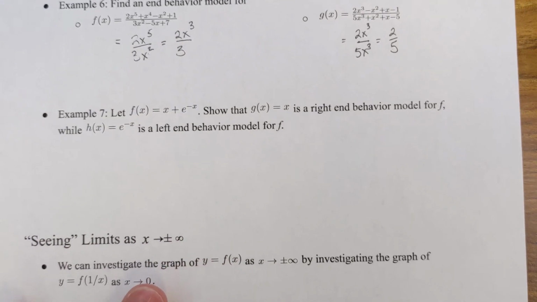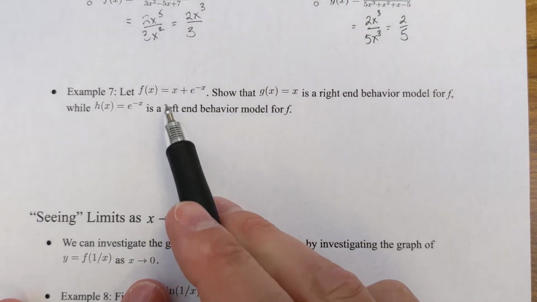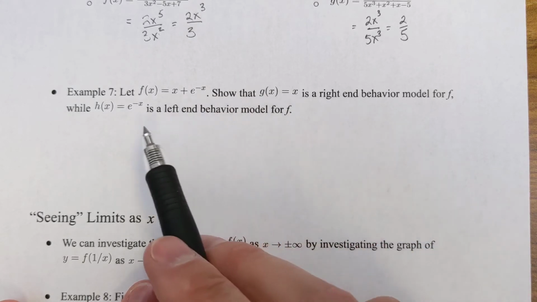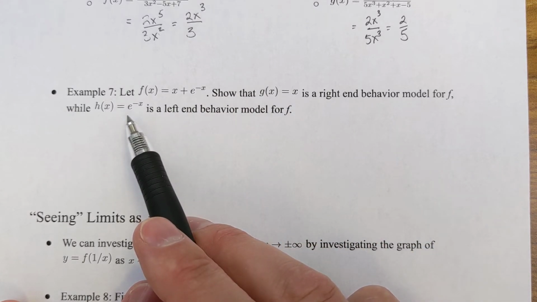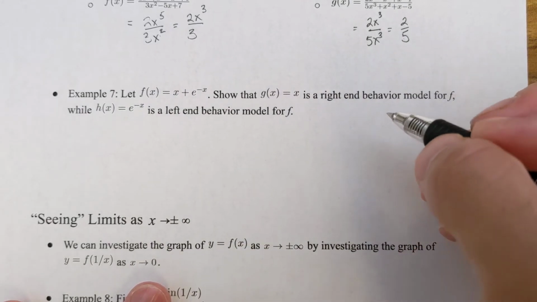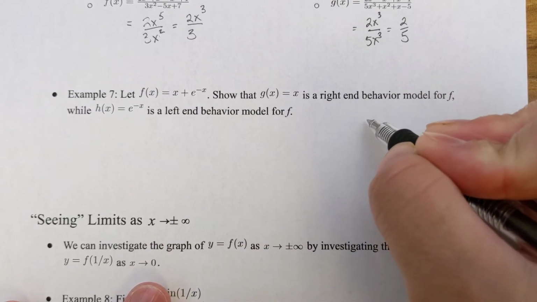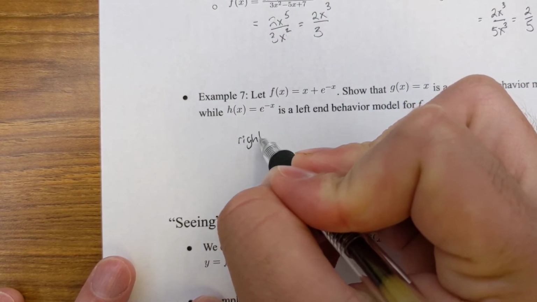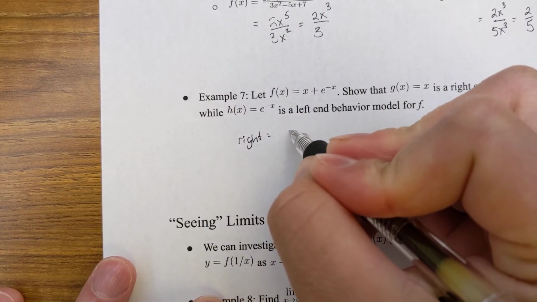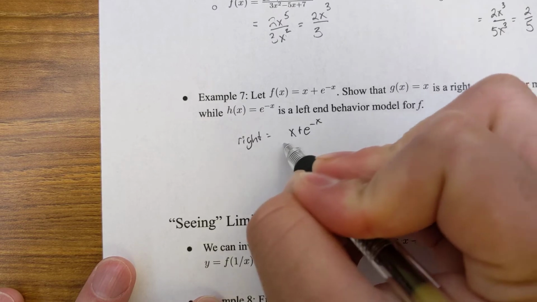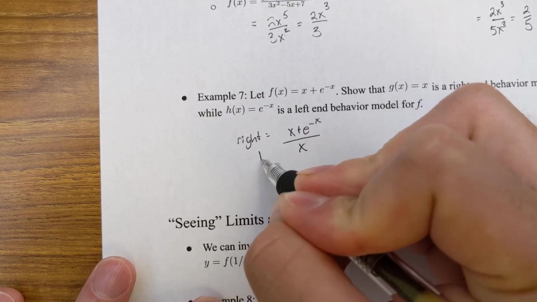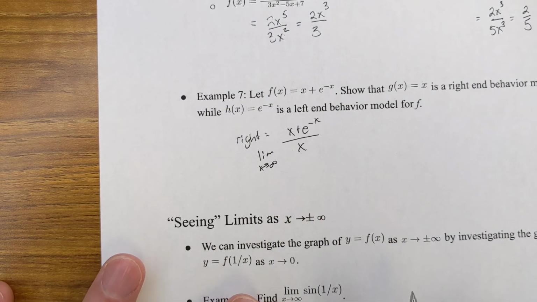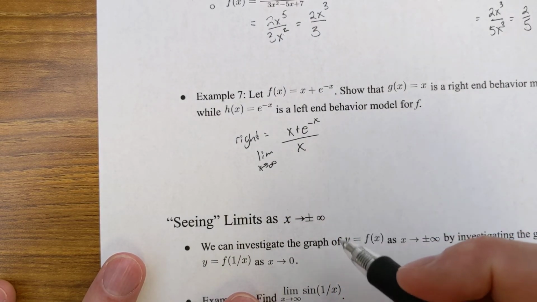Okay, so example 7 here says let f of x equal this, so that g of x is a right end behavior model, while h of x is a left end. So right end behavior means that if I take f of x over g of x and take the limit as I approach positive infinity, and if this is equal to 1, it's true.